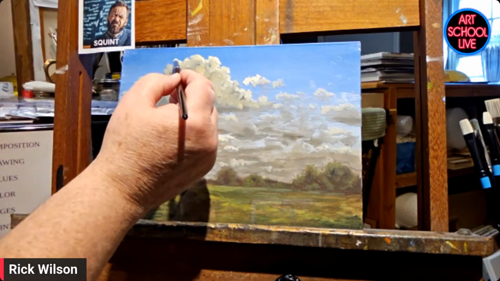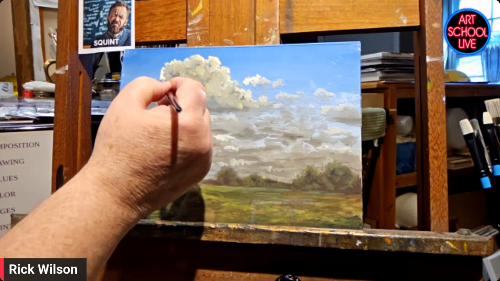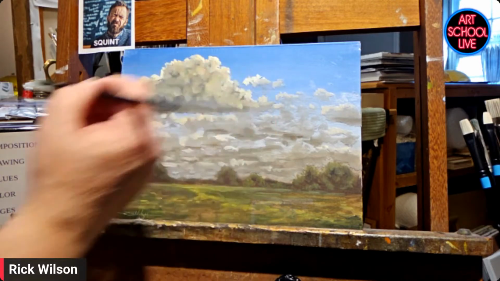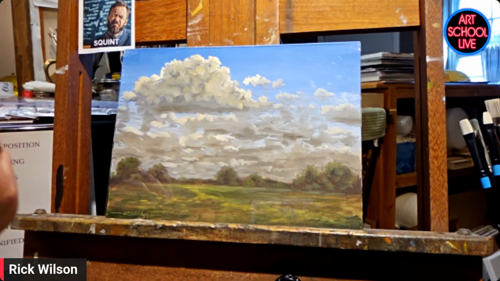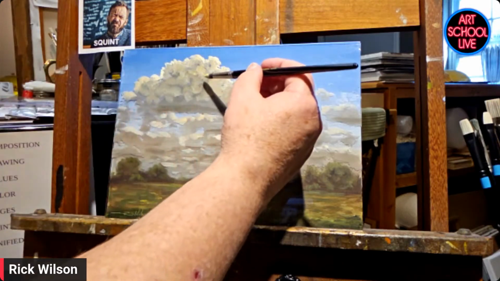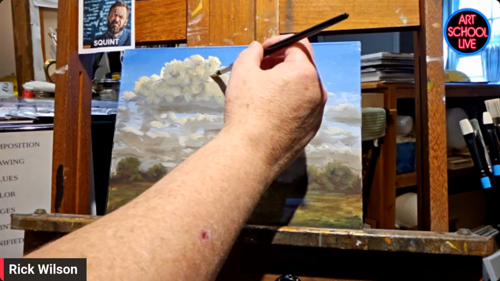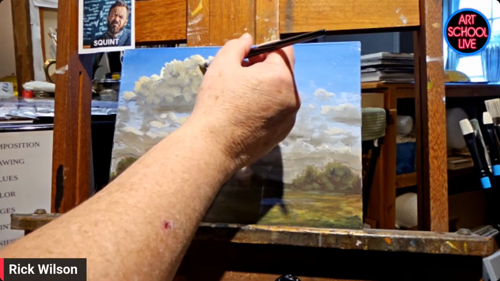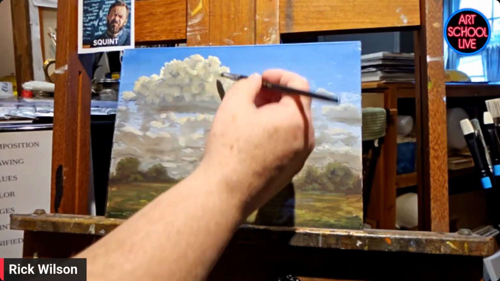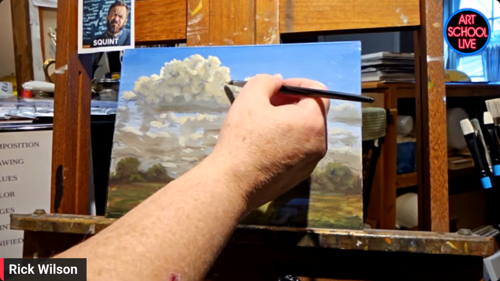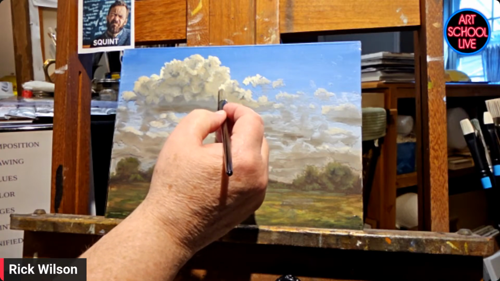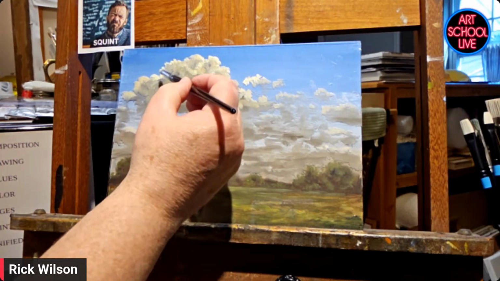Somebody is asking, do you reverse the process and put dark over light when you're painting clouds? Not normally. I always paint from dark to light. Yeah, that's usually my process too. So mix a little bit of lemon yellow and white, create the highlight.